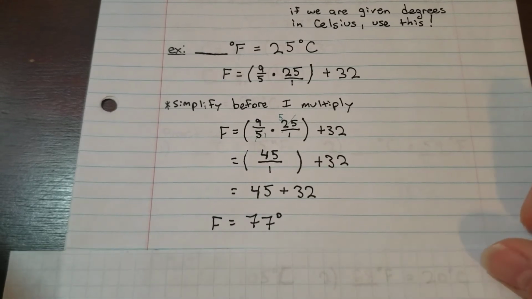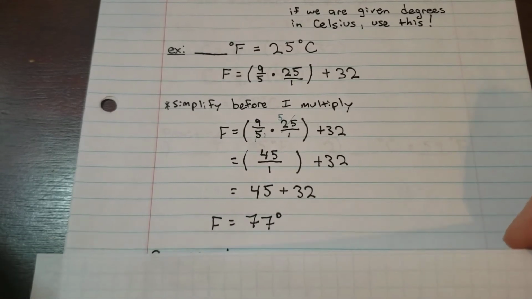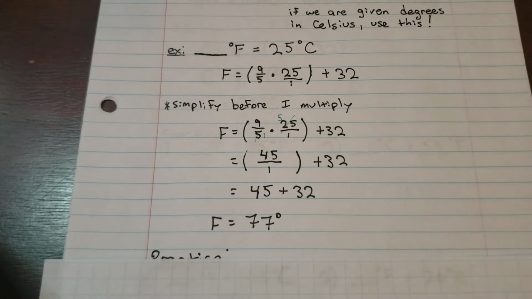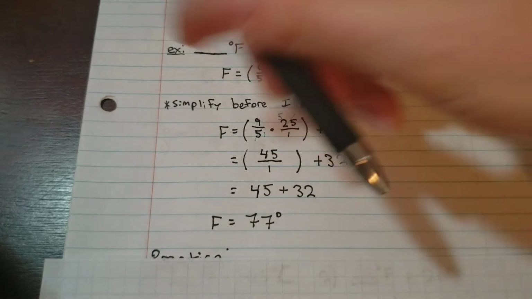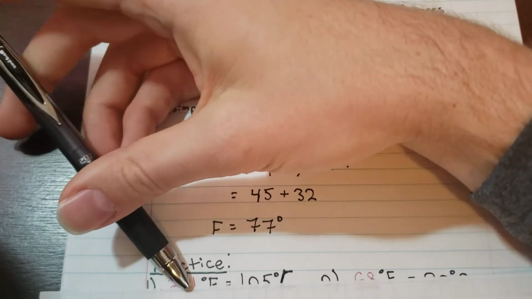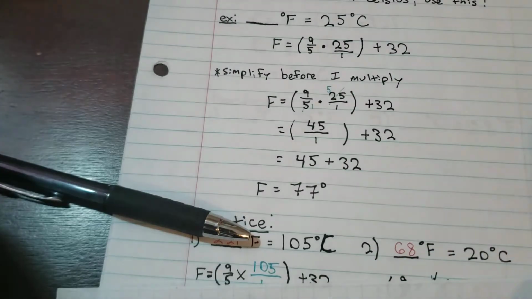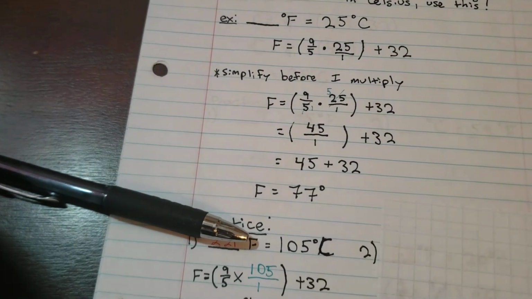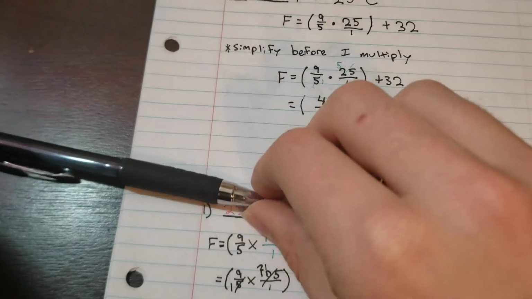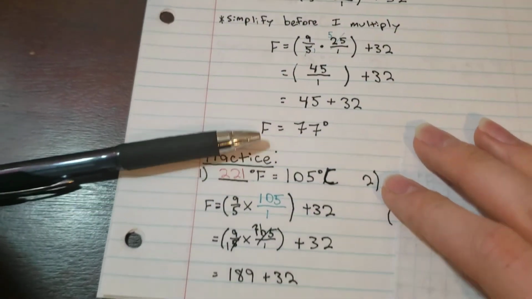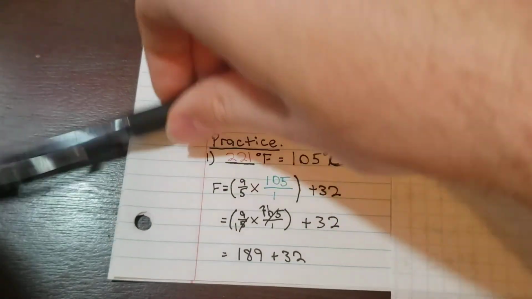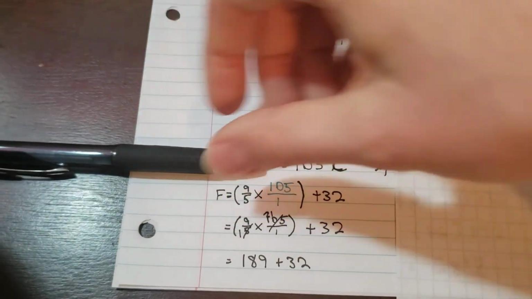Okay. Now I've got a bunch more examples. It looks like I wrote down all the answers, so let me just try to do this. Forgive me for revealing the answer.